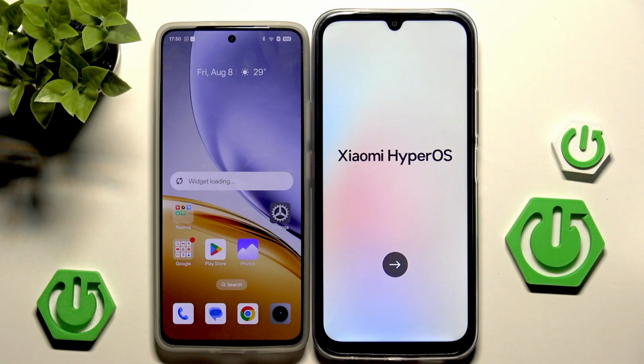Alright, so let's begin. As a first method, I'll show you how to transfer data from your old device into your Redmi. As a second method, I'll show you how to restore backup from Google One. And as a last method, I'll show how to restore from the Xiaomi Cloud.